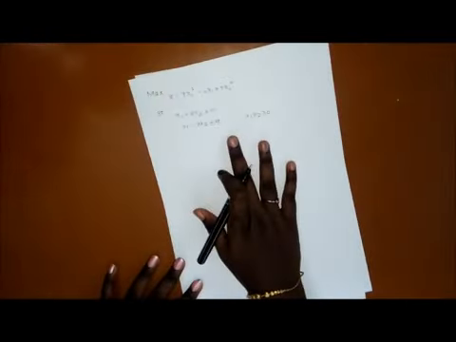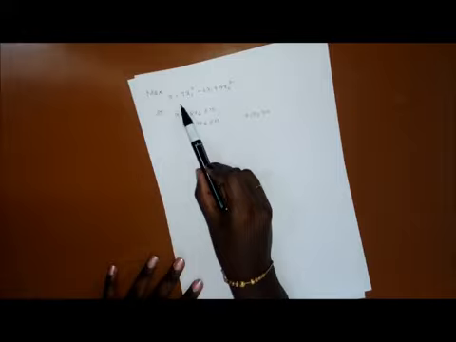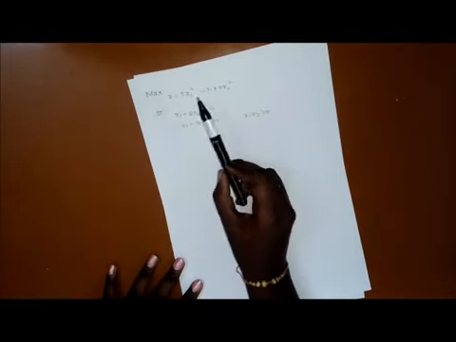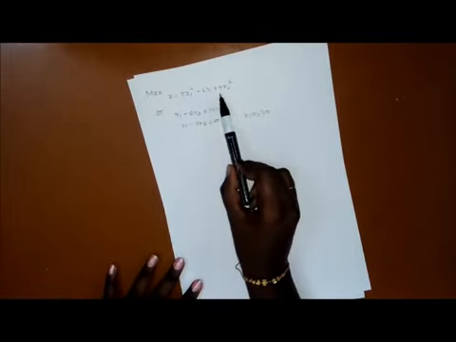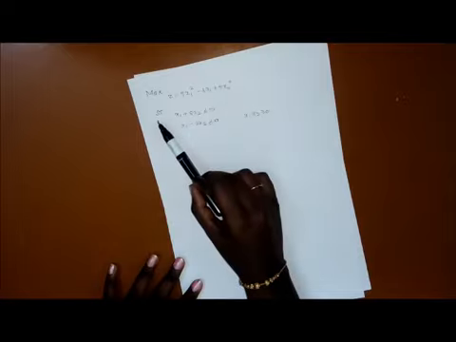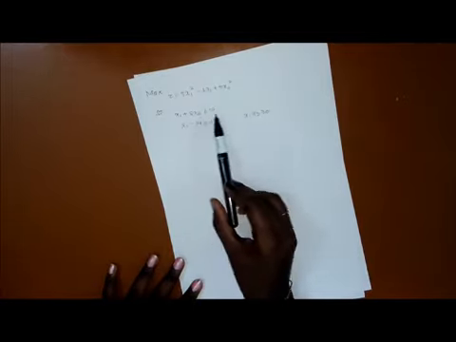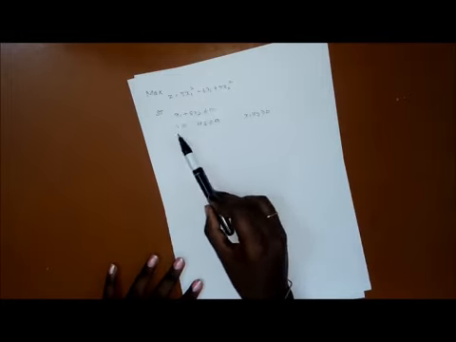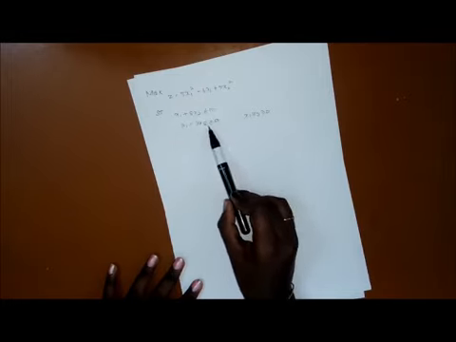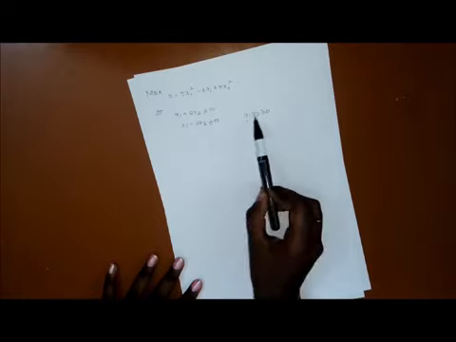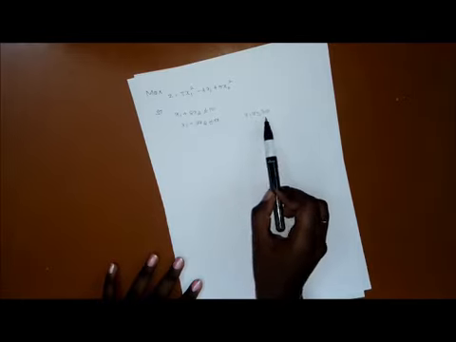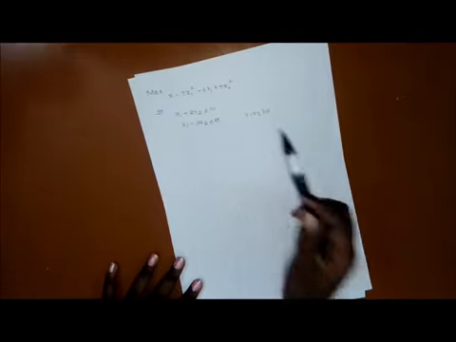So this is the problem. Maximization of z is equal to 7x1 square minus 6x1 plus 5x2 square, subject to x1 plus 2x2 is less than or equal to 10 and x1 minus 3x2 is less than or equal to 9, where x1 and x2 is greater than or equal to 0.